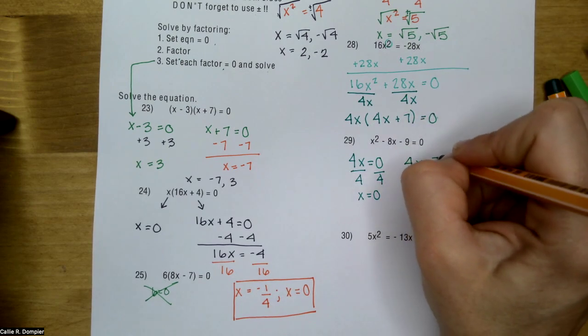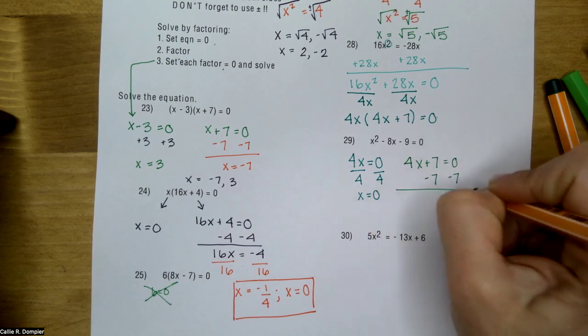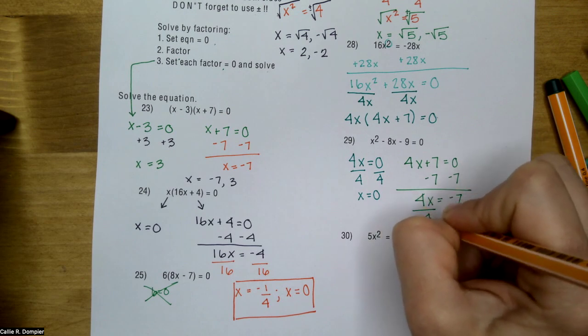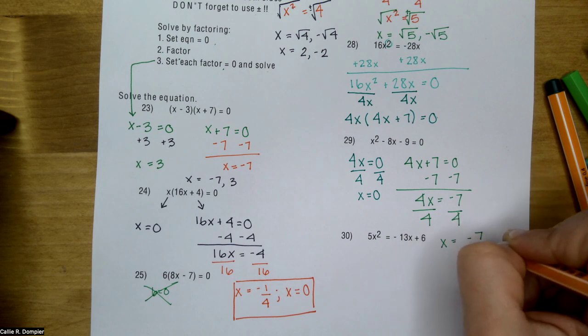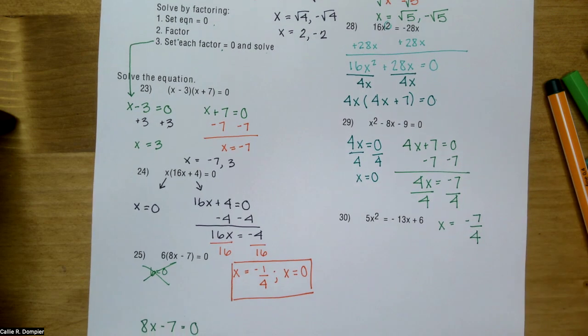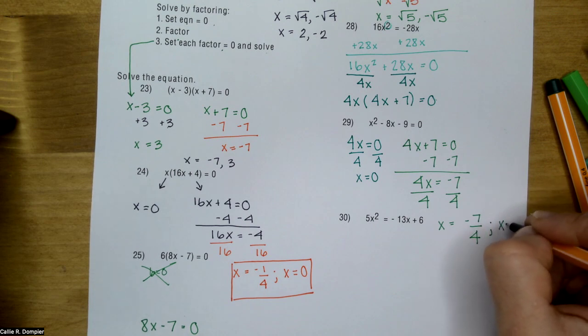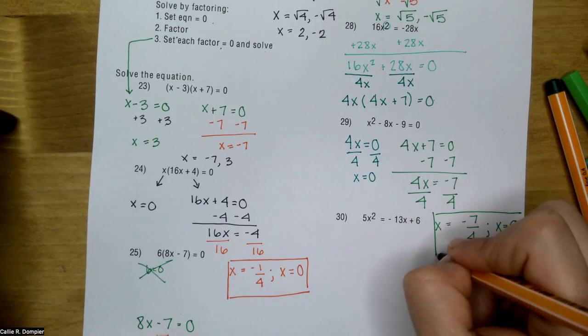4x plus 7 equals 0. Subtract 7. 4x equals negative 7. Divide by 4. X equals negative 7 fourths. So my two answers are x equals negative 7 fourths and x equals 0 for number 28.